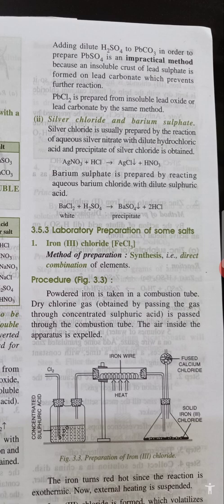Silver chloride is usually prepared by the reaction of aqueous silver nitrate with dilute hydrochloric acid, and a precipitate of silver chloride is obtained. So children, AgNO3 plus HCl gives you AgCl, which is a white PPT, an insoluble salt, and nitric acid. Children, this reaction we use for the identification of chloride ion also.